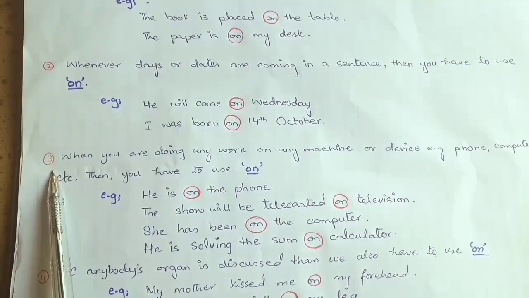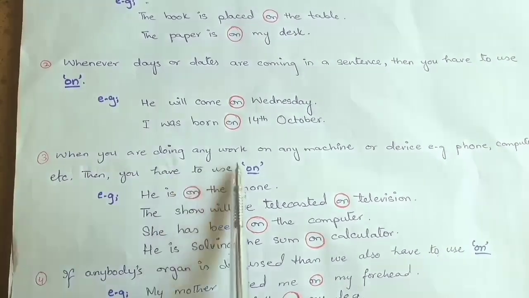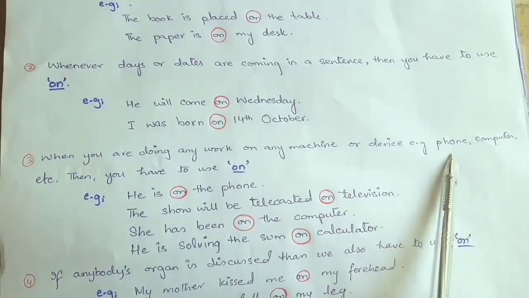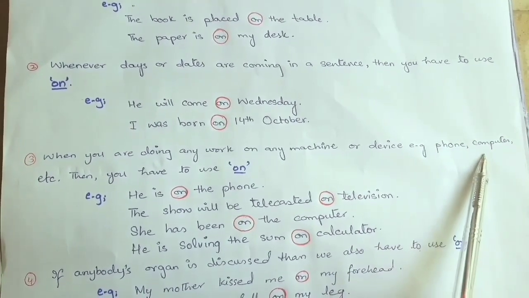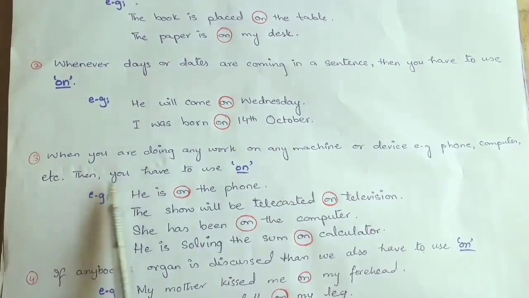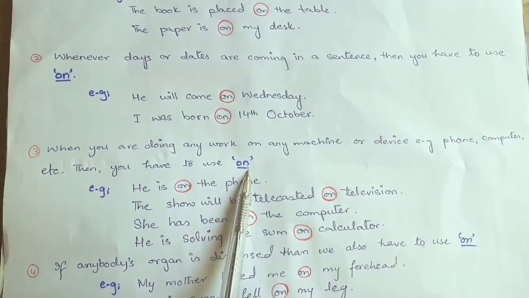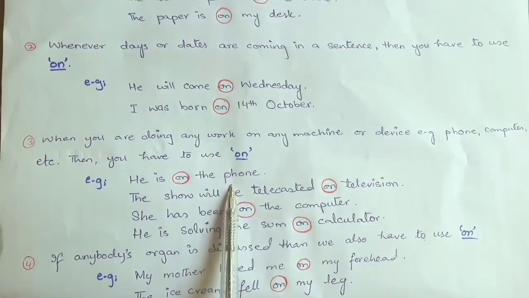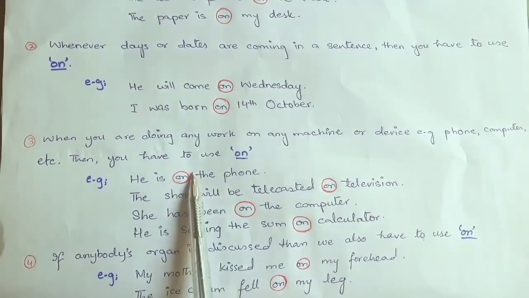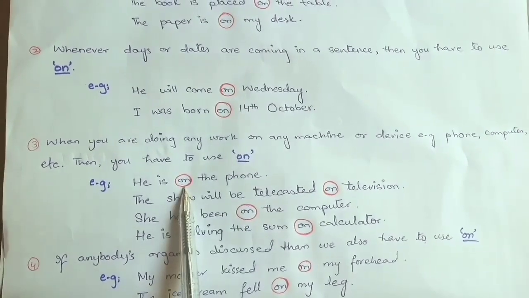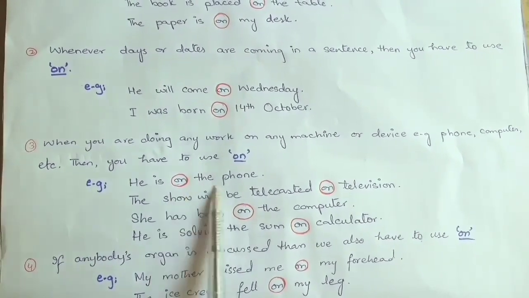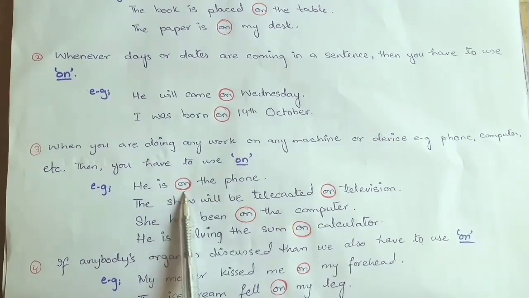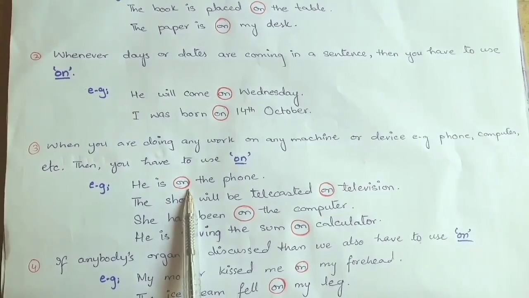Thirdly, we use on when you are doing any work on any machine or on any device. For instance, if you are using a phone or a computer, etc., then you have to use the word on. For instance, he is on the phone. It doesn't mean that he is sitting on the phone. Rather, it means that he is talking on the phone. He is using the phone, or he is talking to someone on the phone.